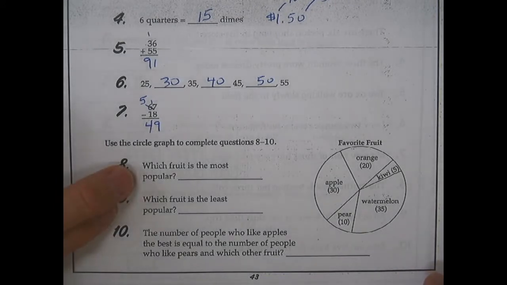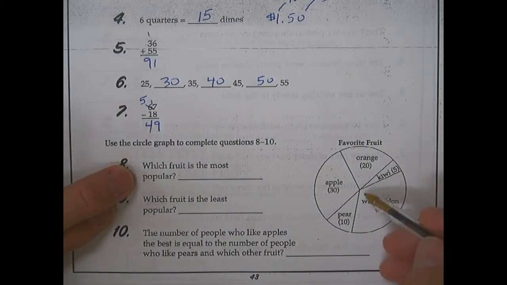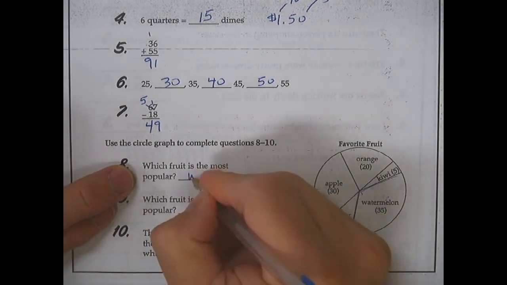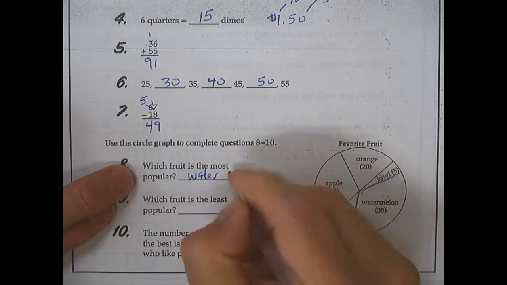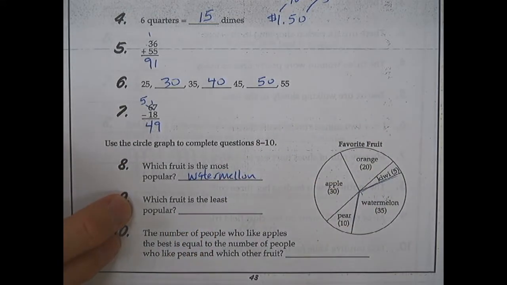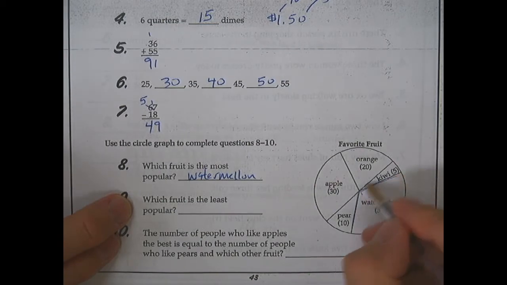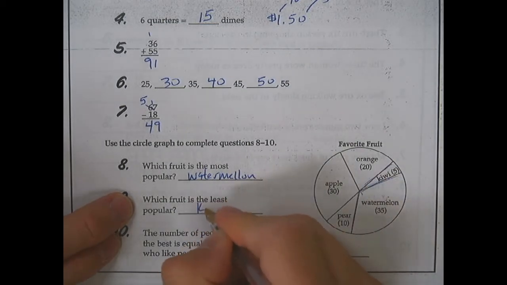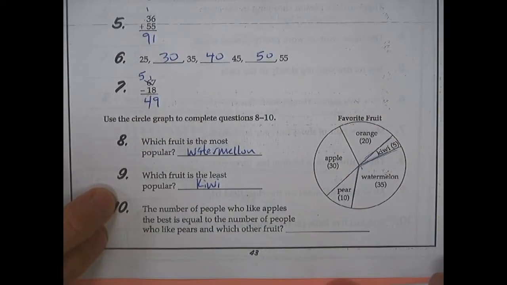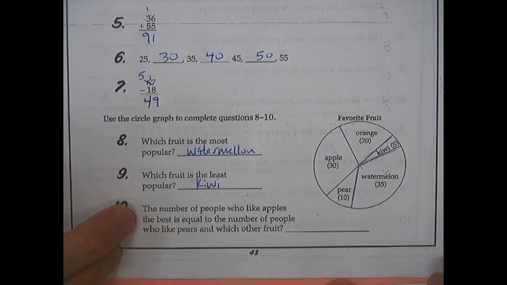So which fruit is the most popular? I believe that would be the watermelon. Which fruit is the least popular? Well, I believe that's going to be the kiwi. And then the number of people who like apples the best is equal to the number of people who like pears and which other fruit.